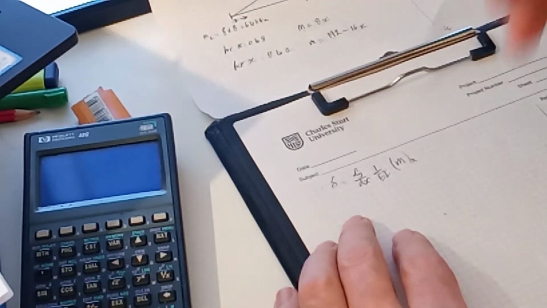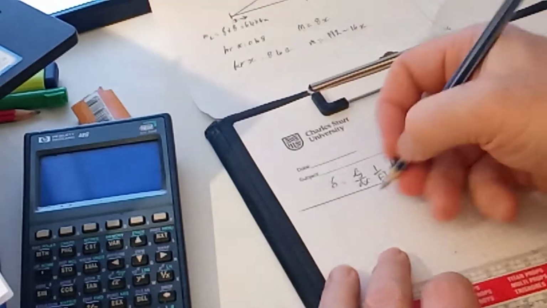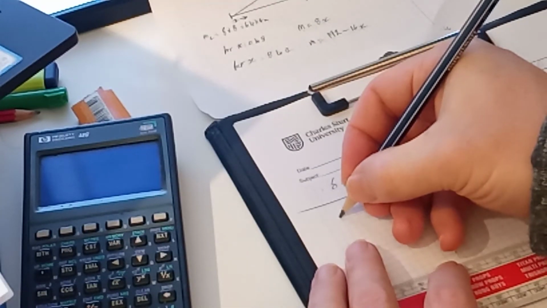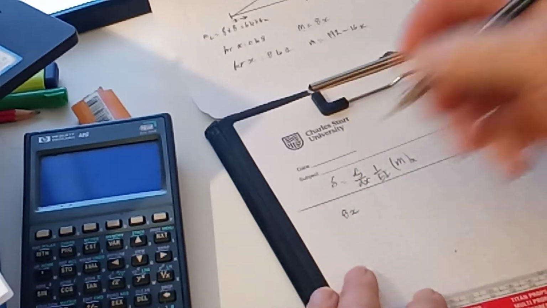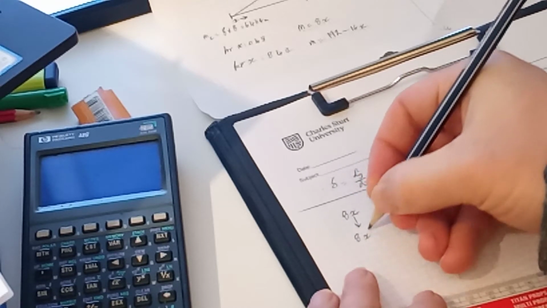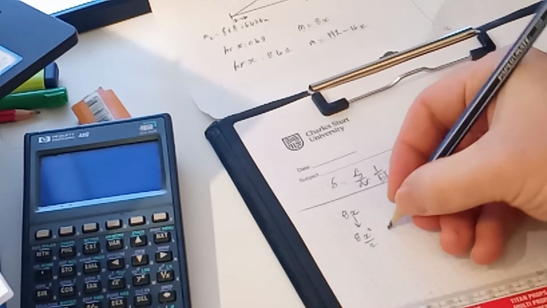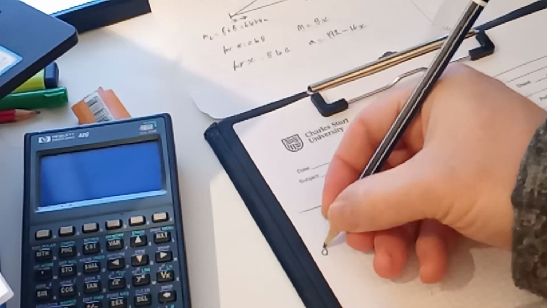So let's take our first equation, which is 8x. If we integrate that, we get 8x squared over 2 plus c1, and that is our slope.